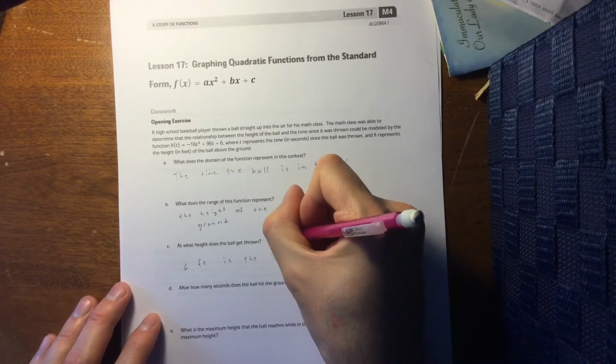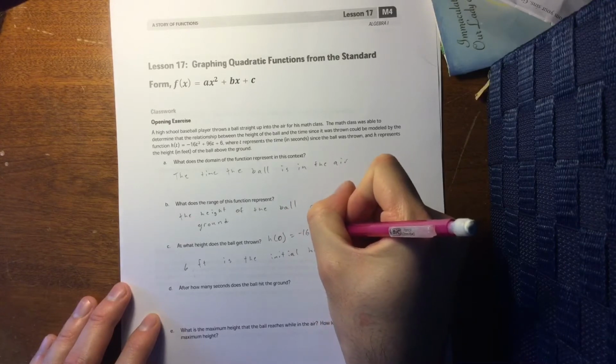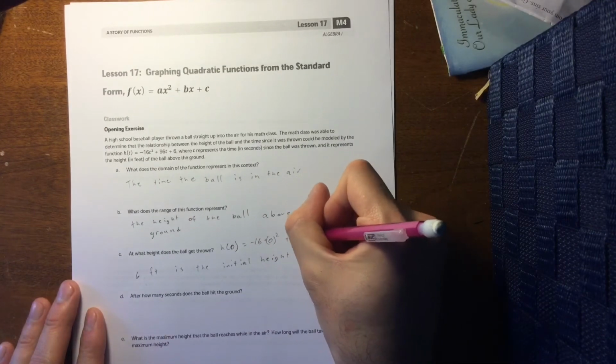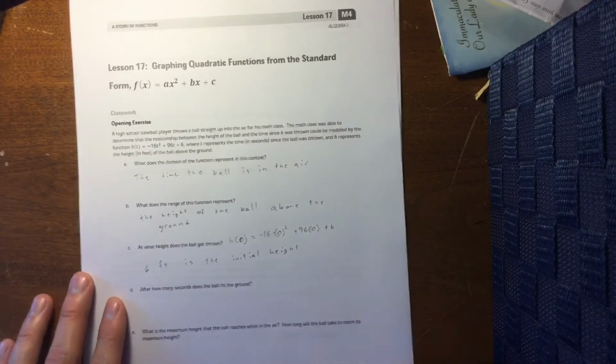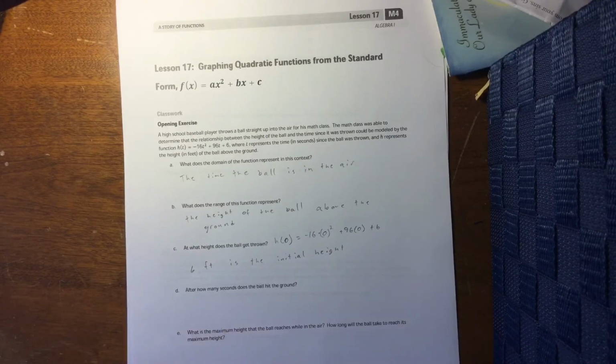Again, that would just be plugging in h of t, or h of 0, equals negative 16 times 0 squared plus 96 times 0 plus 6. And so that's going to equal 6. So 6 feet is the initial height. Okay, after how many seconds does the ball hit the ground?